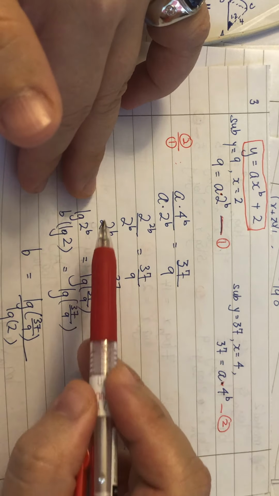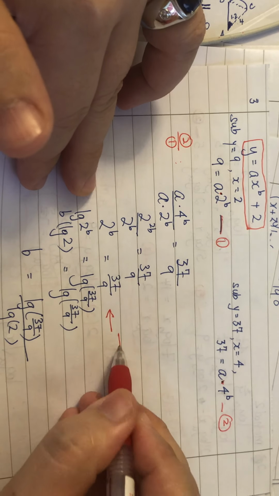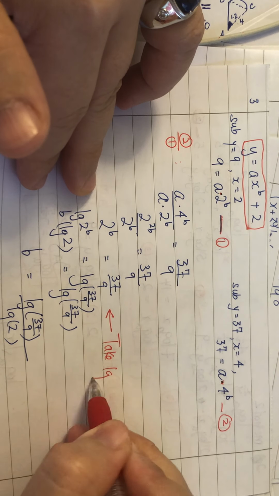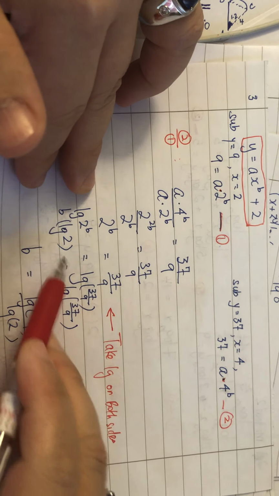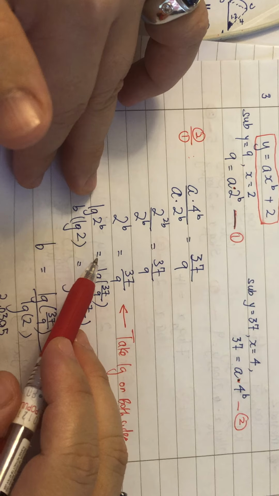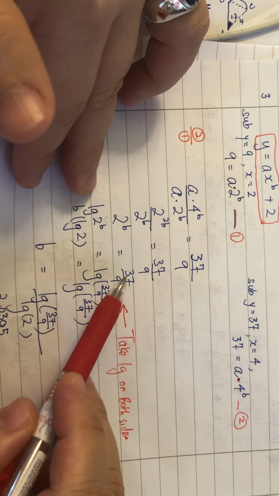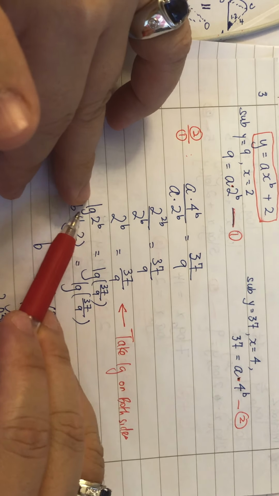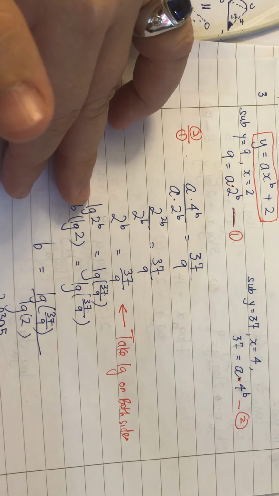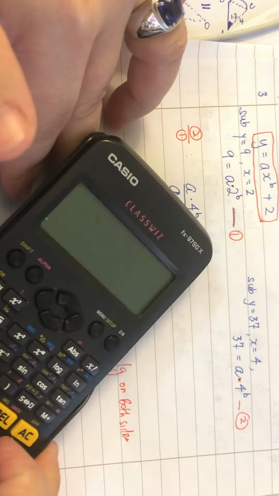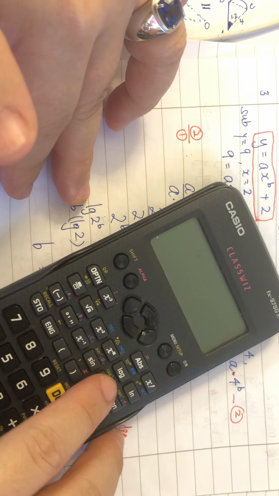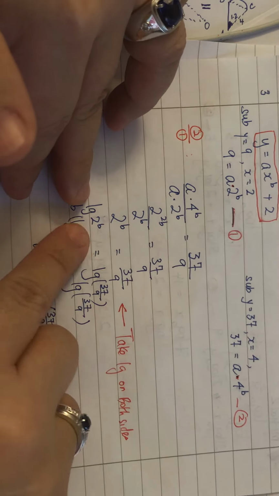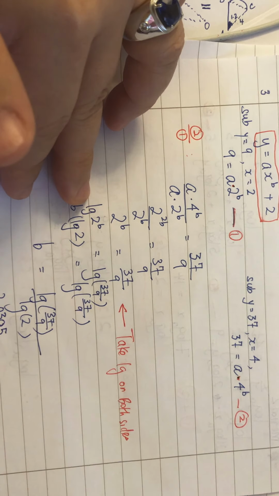So we have to take log on both sides. Okay? You take log on both sides. And that's what I end up with. Alright? I log the left, log the right. And why do I choose log base 10? Because log base 10 can be found in my calculator. Okay? If I go and choose log base 2, then I cannot use my calculator.